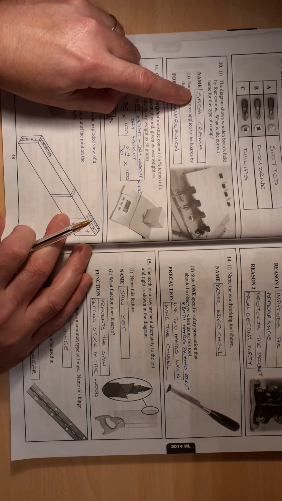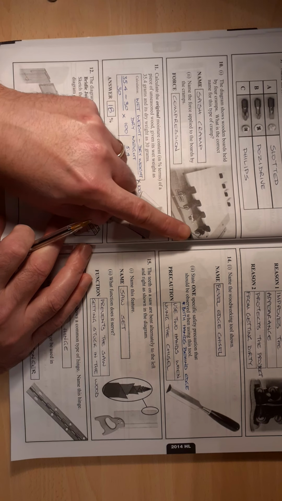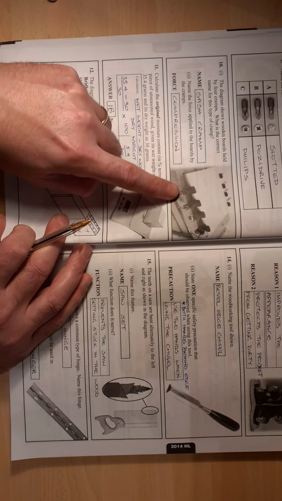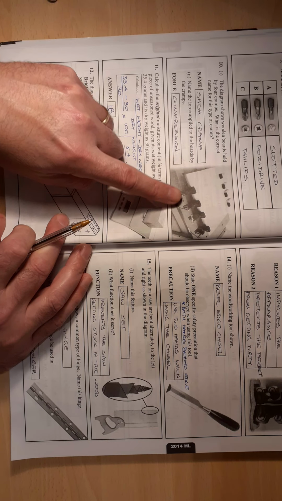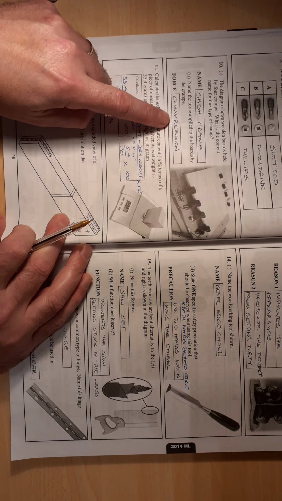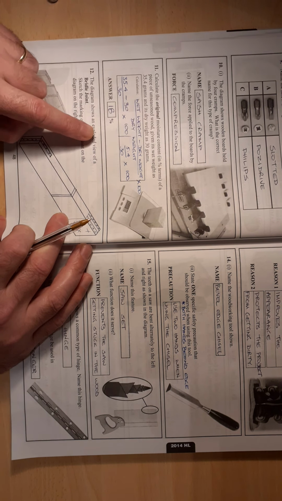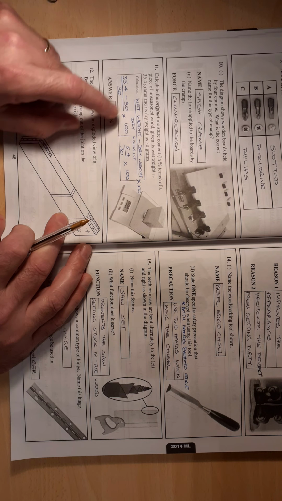Question 10 shows wooden boards being held using 4 cramps. The names of those cramps are sash cramps, and the force that's been applied to the boards is compression. So the boards are being squeezed together. The squeezing force is compression.